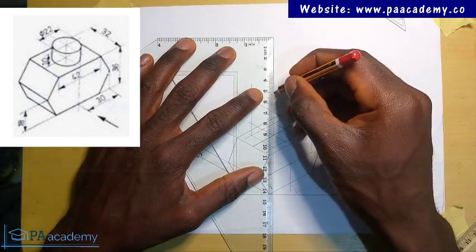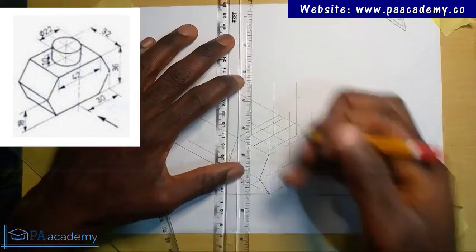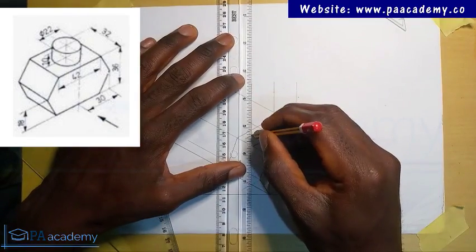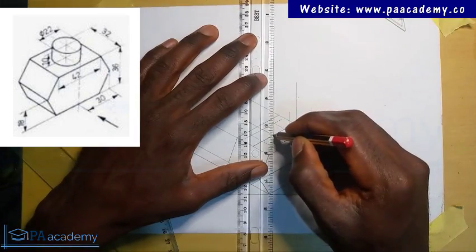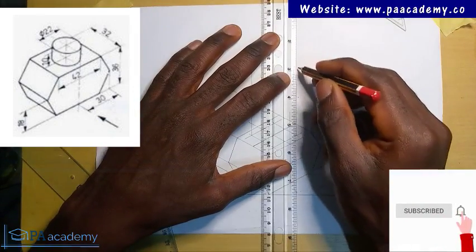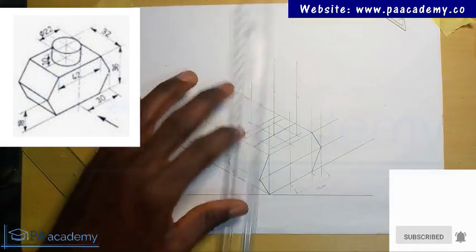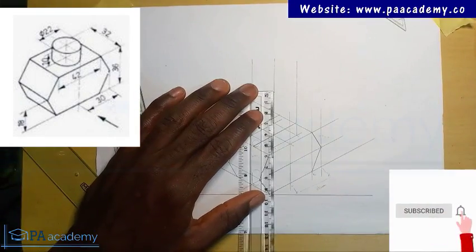Here, I hope that 4 centimeter will be enough. So let me increase the length of this just to place it. Okay, so that's 4 centimeter.